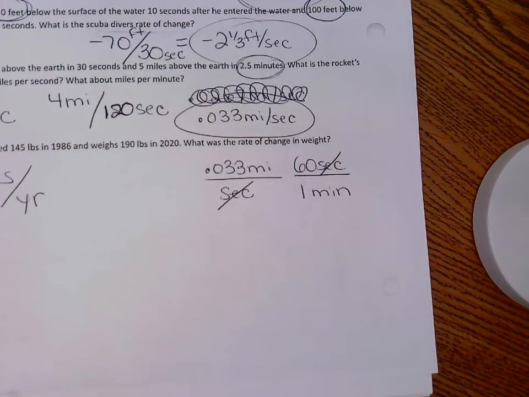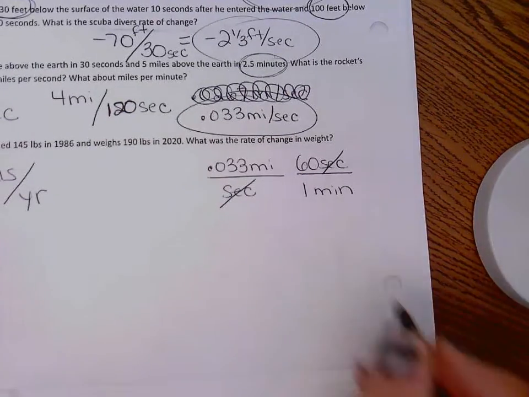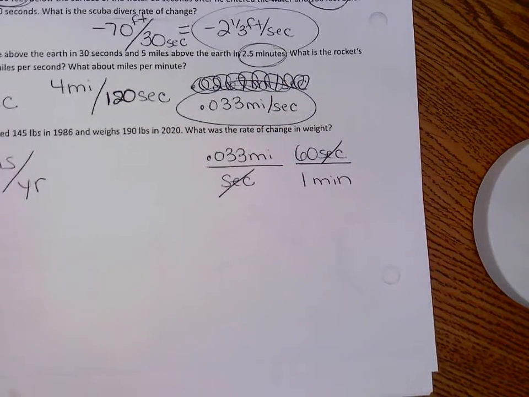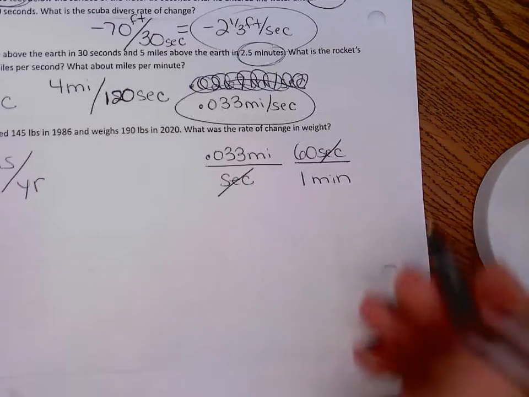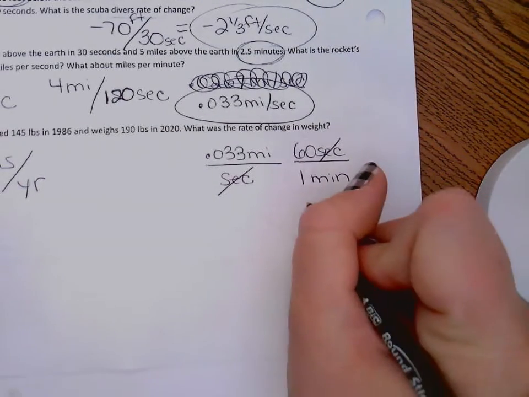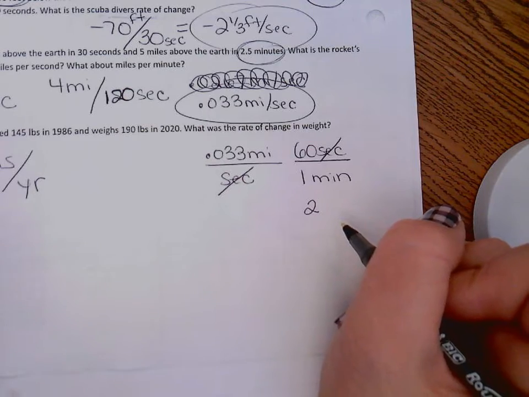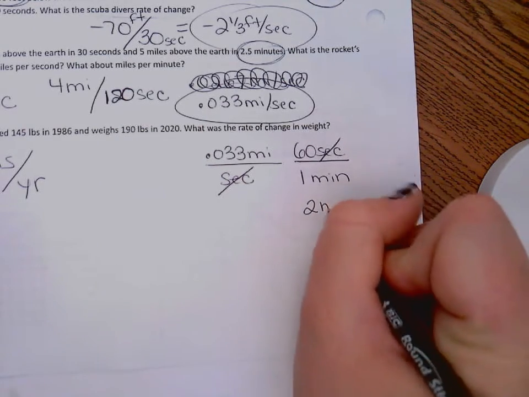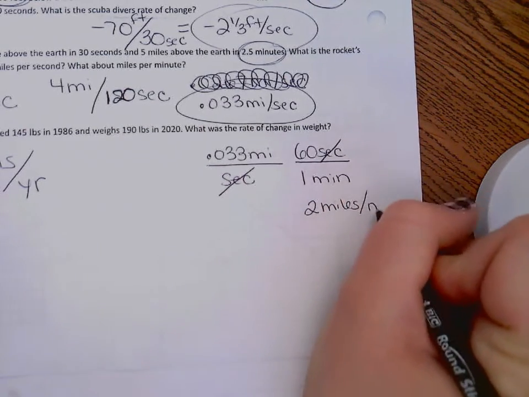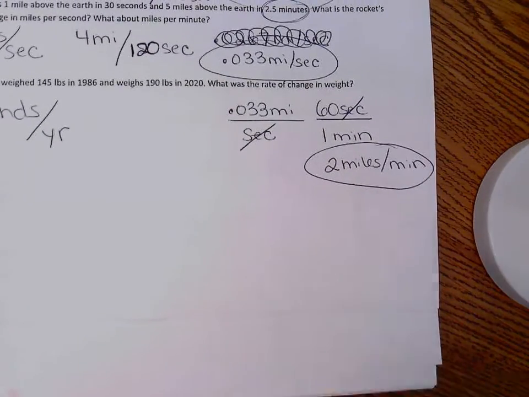Oh, just leave it right there for me. Thank you so much. So it's really just multiply that number times 60. So 2. Did it come out to 2? Yep, so 2, what is our new rate in miles per minute? 2 miles per minute sounds a little bit better. I can kind of understand how far that is.